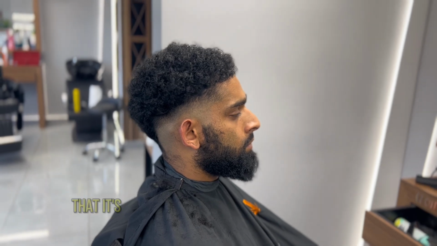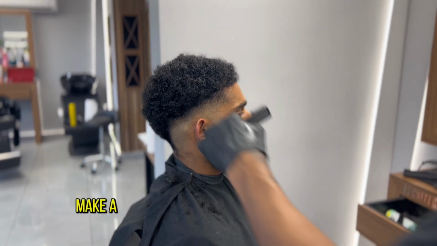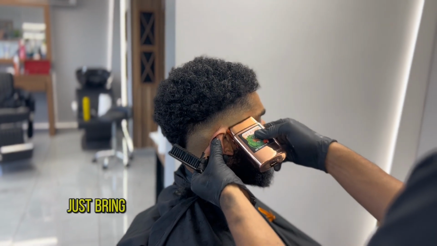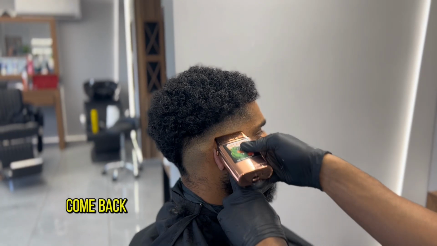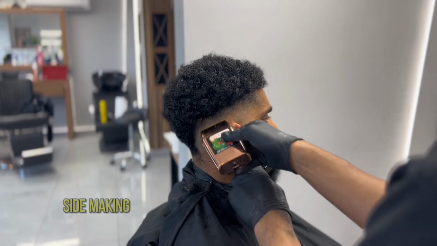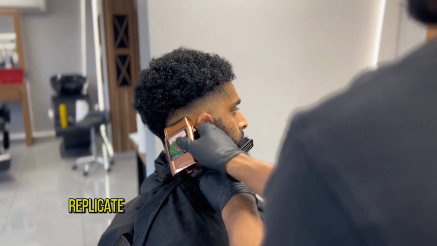Now you kind of see the fade just really coming in slightly, like it's not perfect, but at the end of the day, you guys don't want to make a perfect blend straight away. What you want to do is kind of just bring in a rough draft, make the blend look decent, and then come back and do the detail work. If you're spending too much time on one side making it look crisp, you're going to find it really difficult trying to replicate on the other side.